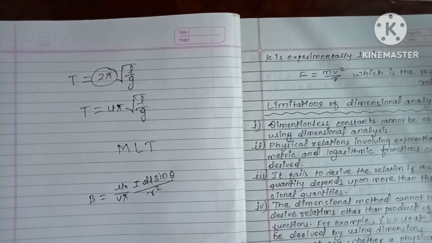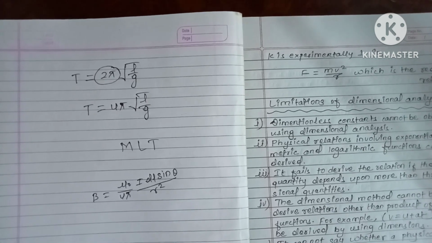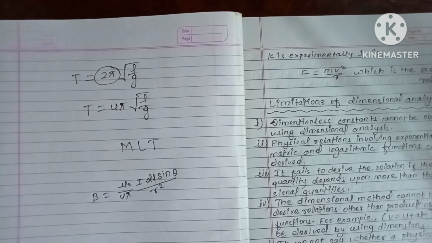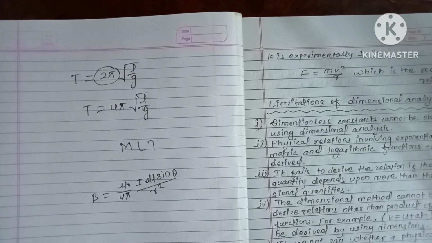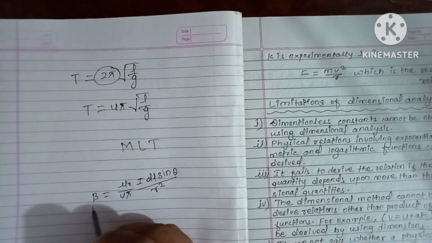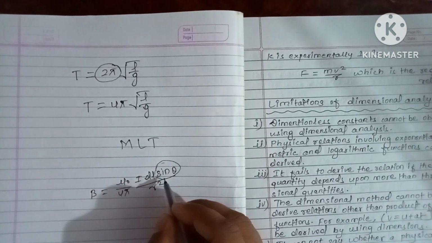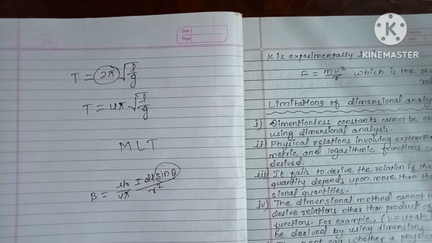Not only the dimensionless constant, even the trigonometric functions used in an equation cannot be derived from dimensional analysis. In the magnetic flux density we have sine theta, so this cannot be derived by dimensional analysis. This is also one limitation of dimensional analysis.